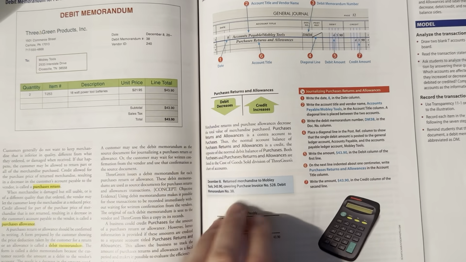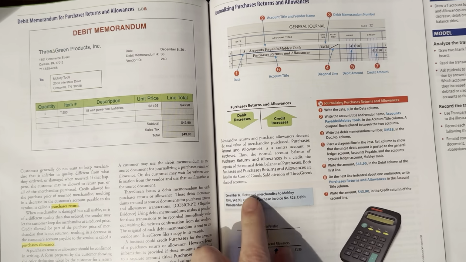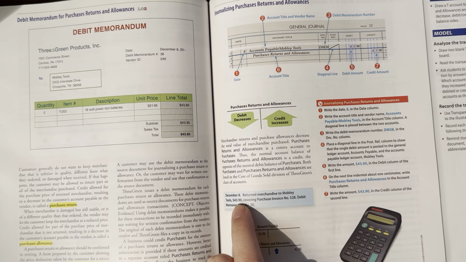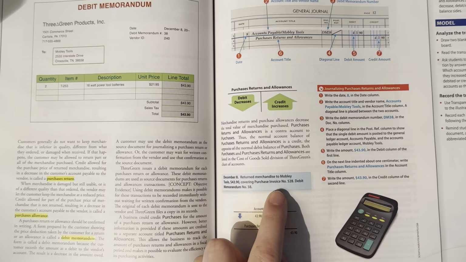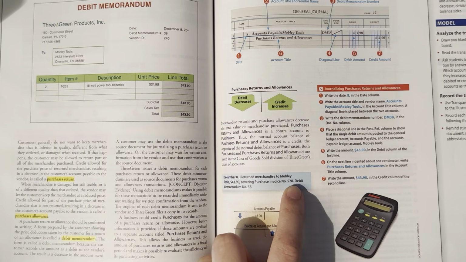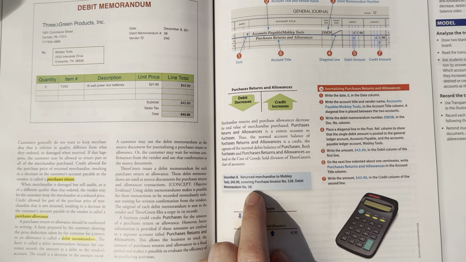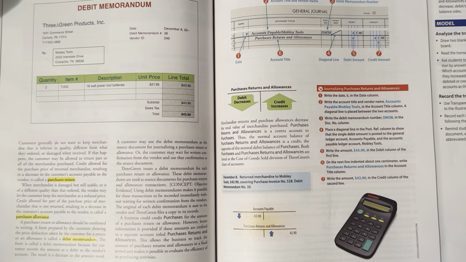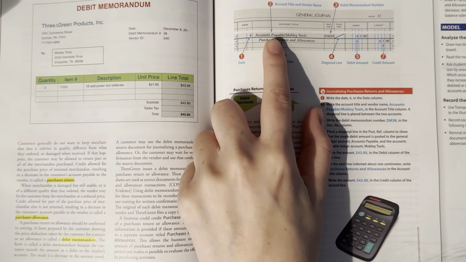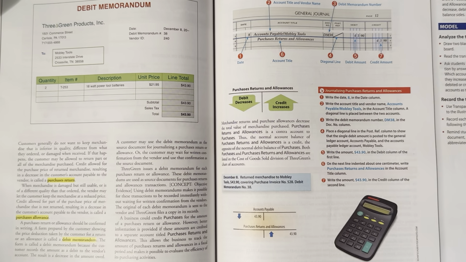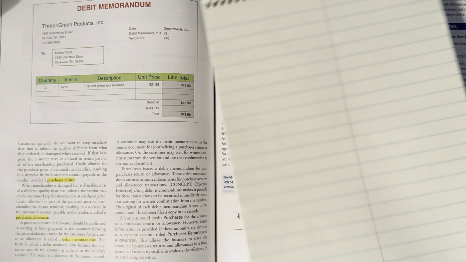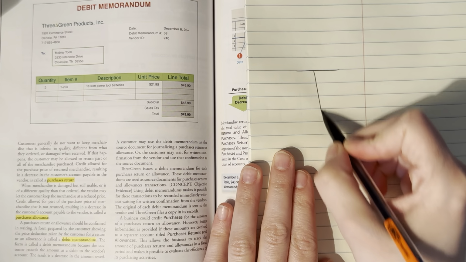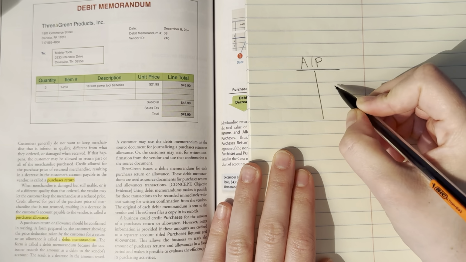On to the next page, which talks about how to journalize that. So here it is in a nice written form. We returned merchandise to Mobley Tools for $43.90, covering purchases invoice number 528. So that was the invoice that we originally had where we bought a certain amount, but we want to return it. And so we take it out of the accounts payable that we owe Mobley Tools. And the normal balance of an accounts payable is on the credit side. I'll show you. We have accounts payable. This is the normal balance over here.